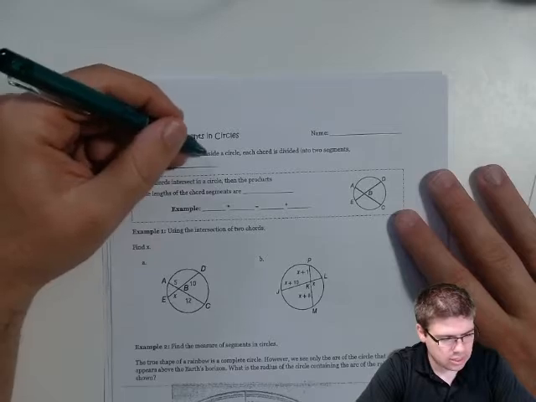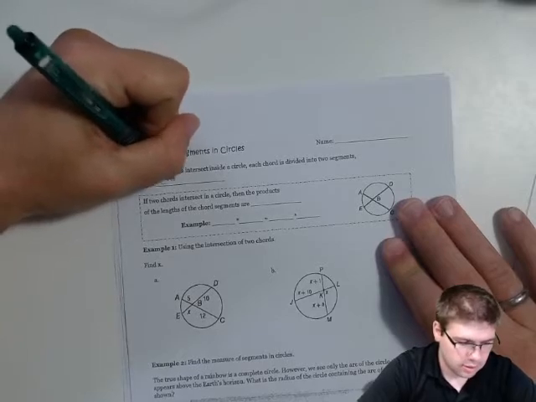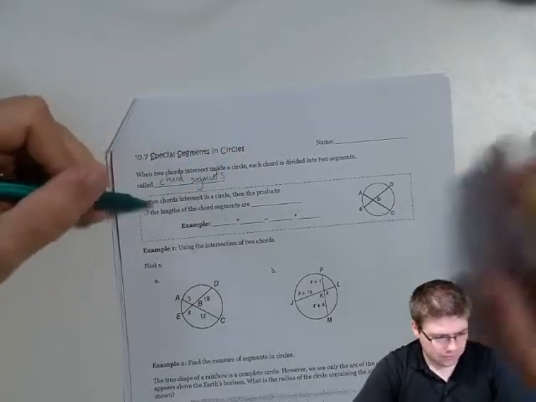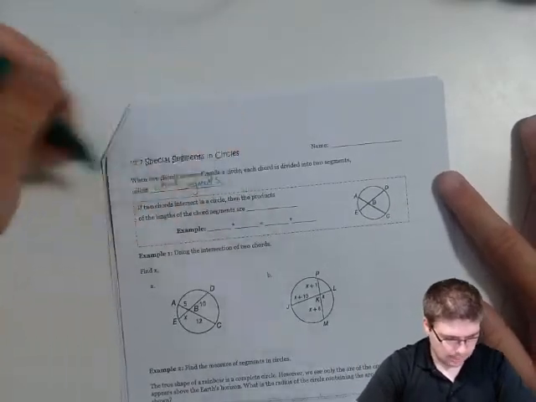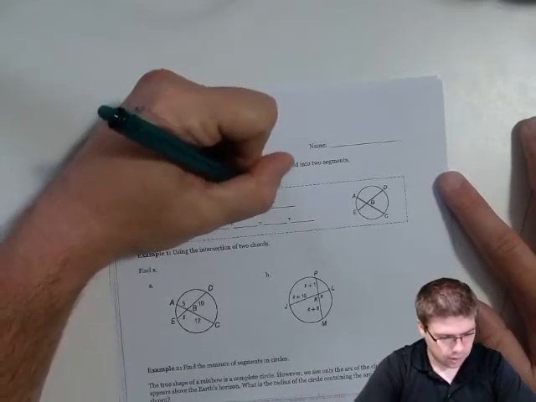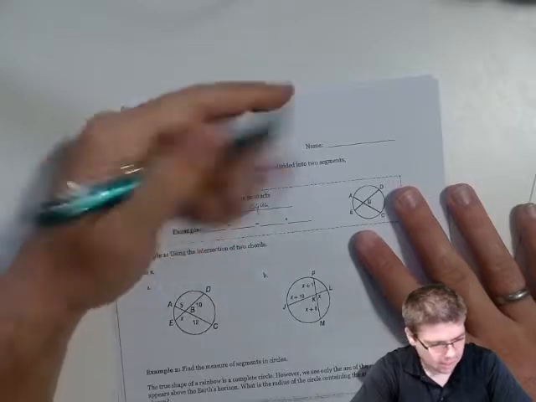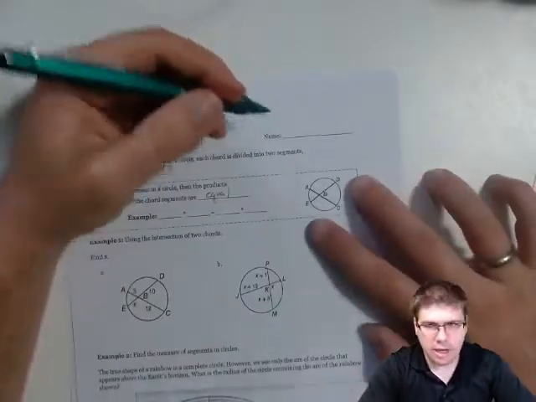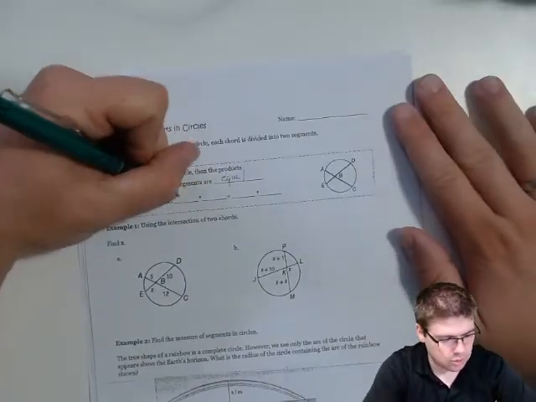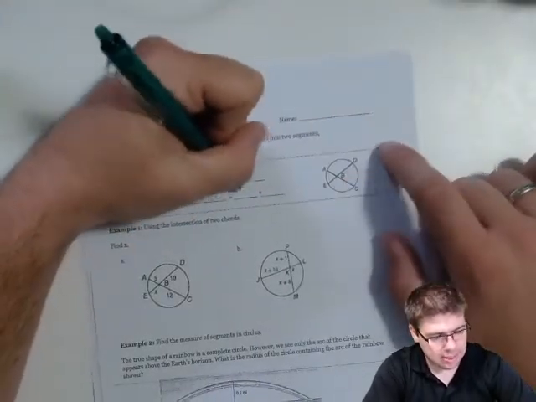When two chords intersect inside a circle, each chord is divided into two segments called chord segments. If two chords intersect in a circle, then the products of the lengths of the chord segments are equal. So this is kind of a weird property. For example, in this case, we've got some chords intersecting, and if I do AB times BC, that's going to end up being EB times BD.